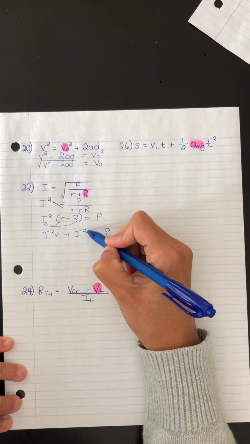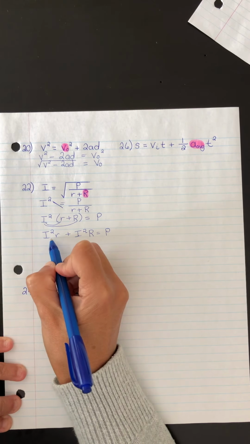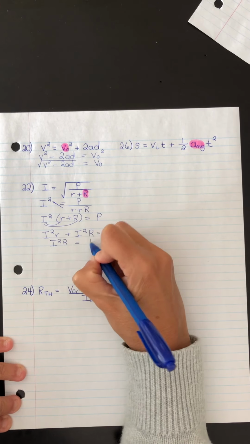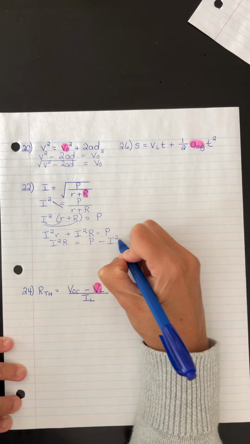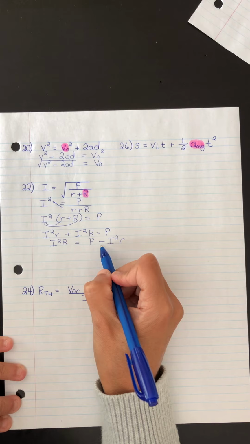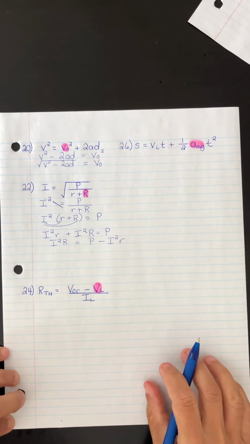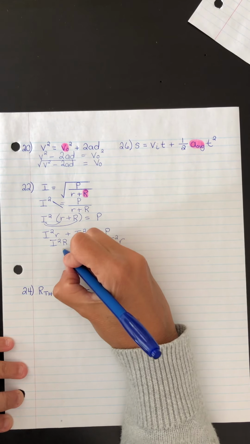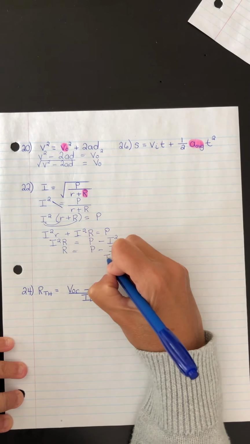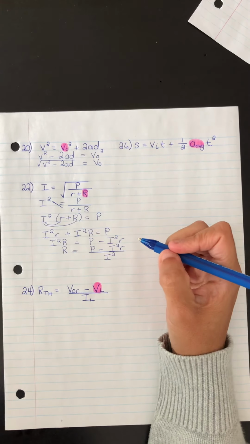Now we're solving for the capital R here, so we isolate its term first. This term, therefore, moves to the other side using subtraction. The opposite of the addition here is subtraction. The formula should be for capital R, so all we have to do now is divide by I squared. Like that. And there is our formula for capital R.